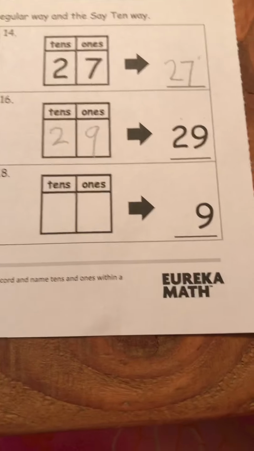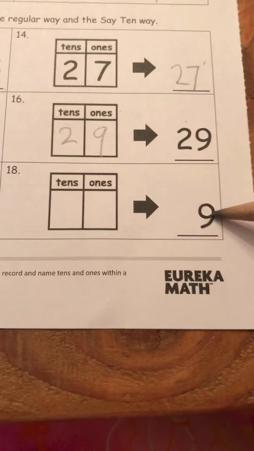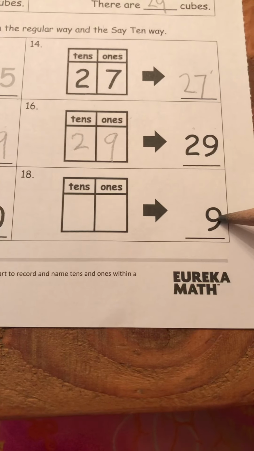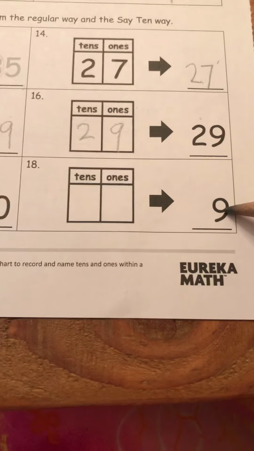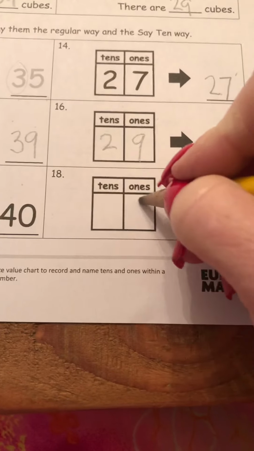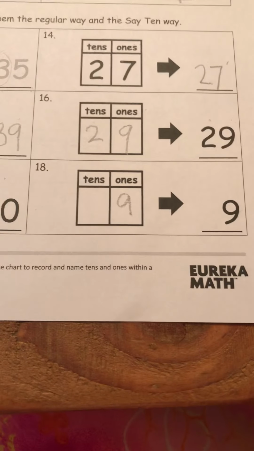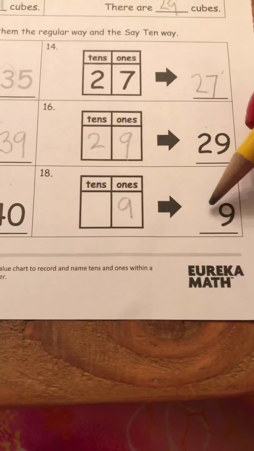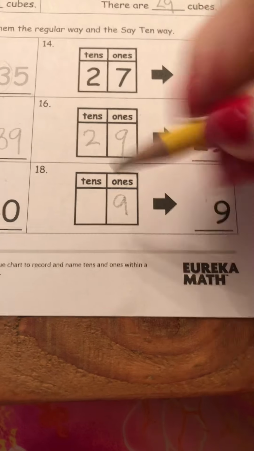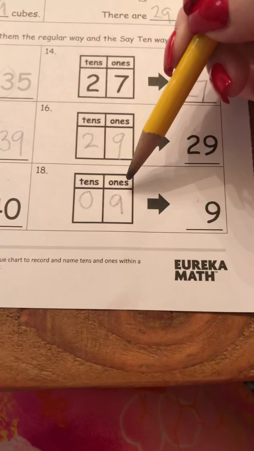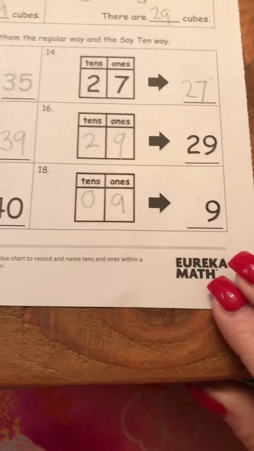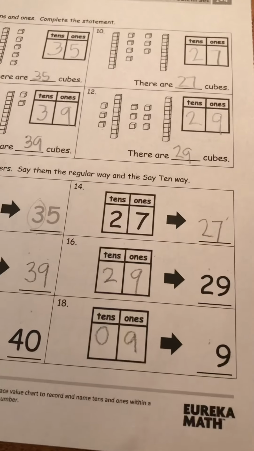Uh-oh, what do we do on this one? There's only the number 9, and the 9 is in the ones column. So we're going to put the 9 in the ones column. And how many tens are there? There are 0 tens. So there are 0 tens and 9 ones. Okay. It's pretty straightforward, and I don't think you will have a lot of trouble with it.